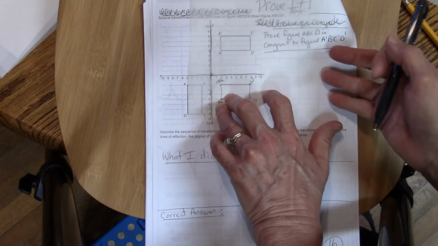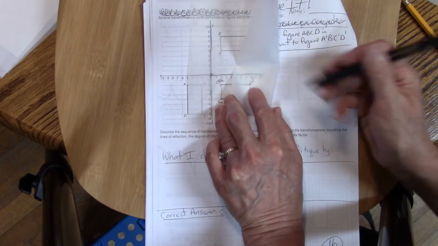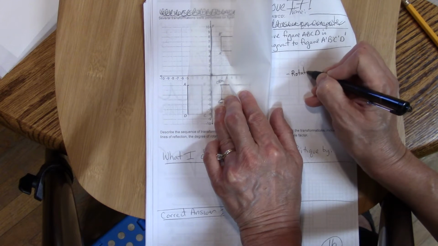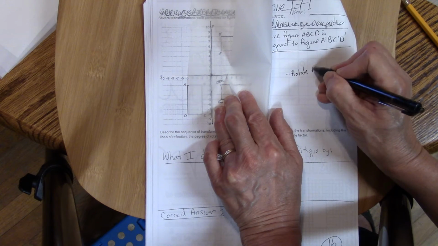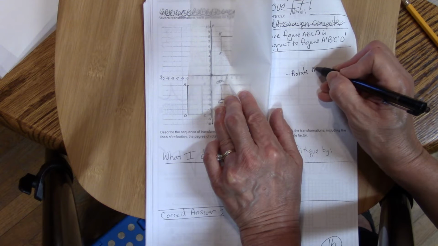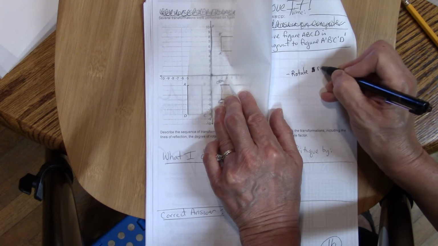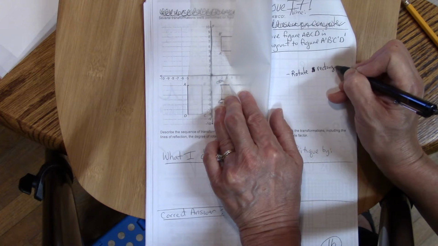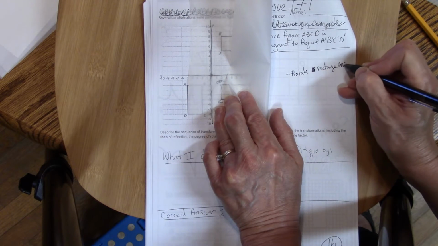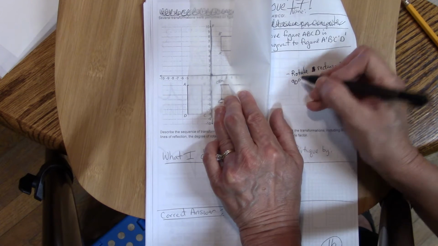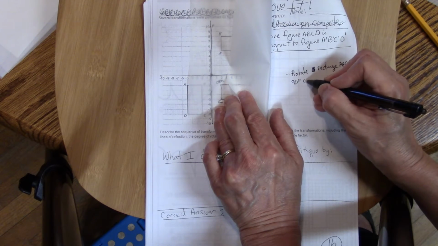So what have we done? We rotated, what did we rotate? A, B, C, D. We rotated square, or rectangle, right? Rectangle A, B, C, D, 90 degrees, counterclockwise.